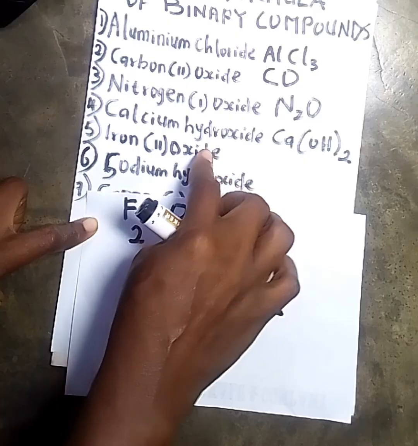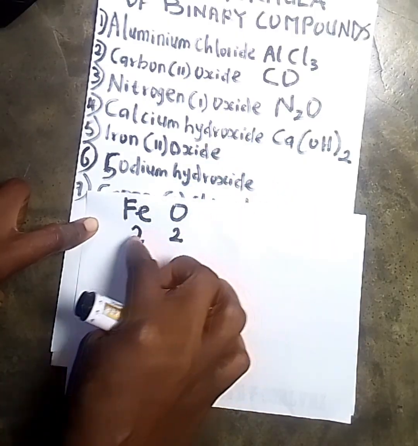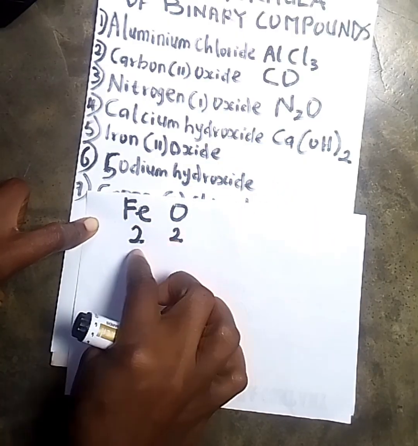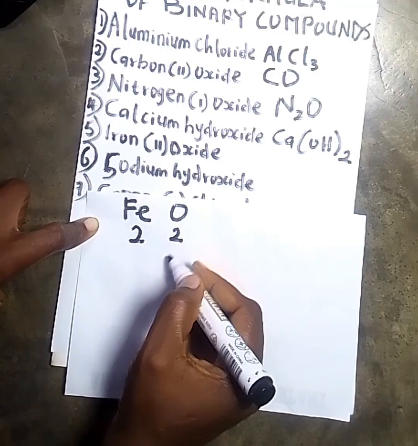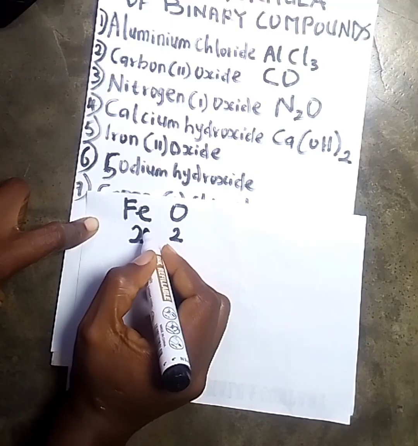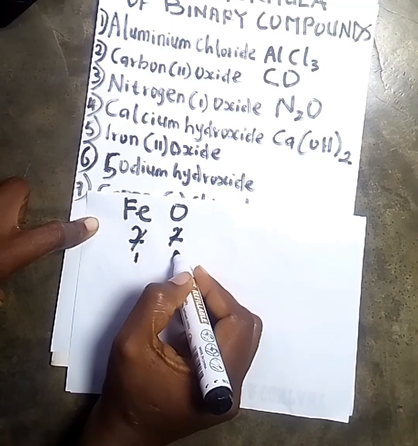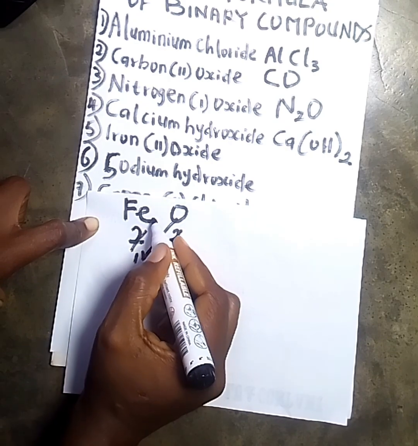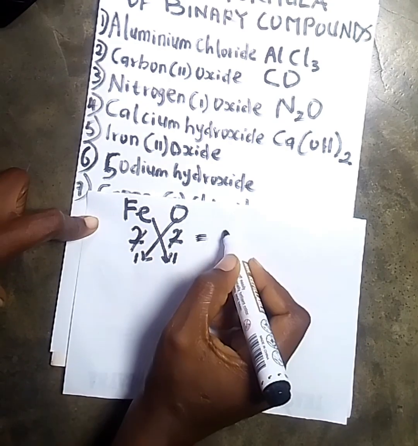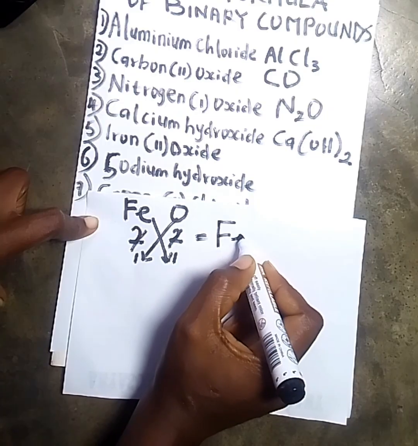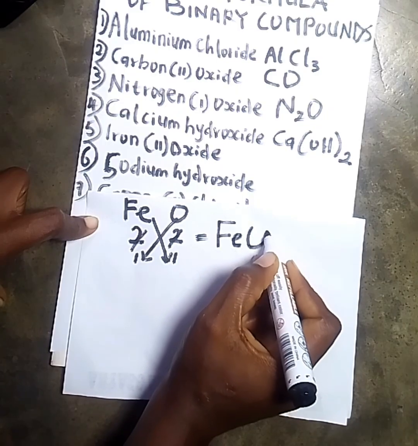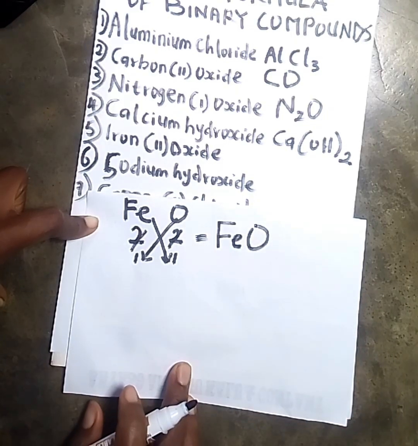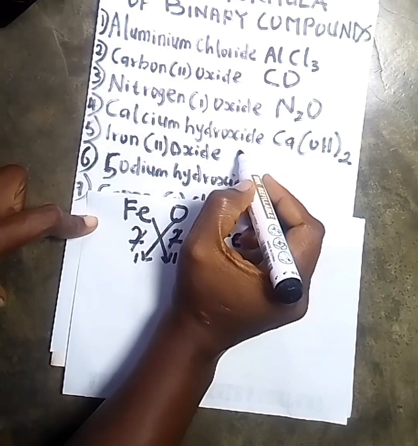Look at the name. But if I want to write the chemical formula, I'm not going to use this 2. I will divide it to the lowest term because they are divisible by themselves, okay? So 2 divided here is 1, 2 divided here is 1. So when I exchange this valency, I will have FeO as iron-2 oxide.